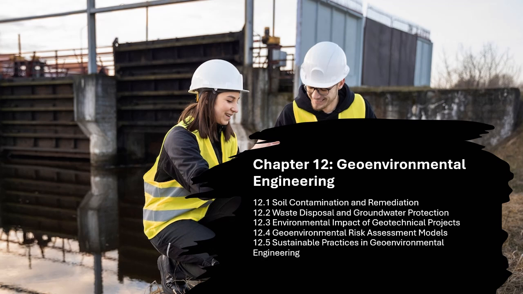12.5.4.2 Carbon capture and sequestration, CCS. Geotechnical support for CCS. Carbon capture and sequestration is an emerging technology used to capture and store carbon dioxide, CO2, emissions from industrial processes. Geotechnical engineers are involved in designing safe, long-term storage sites for CO2, typically deep underground in depleted oil and gas reservoirs or deep saline aquifers.